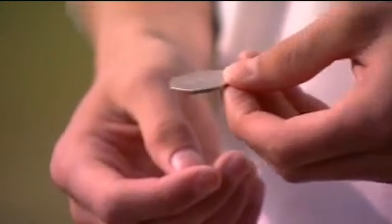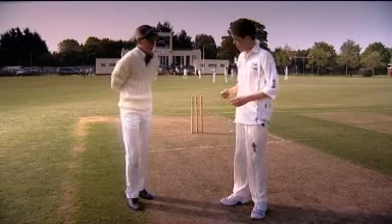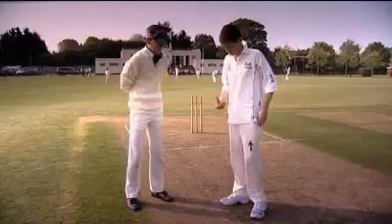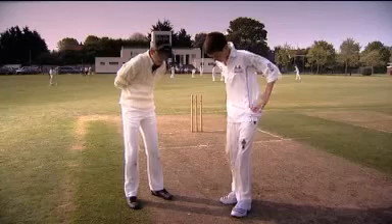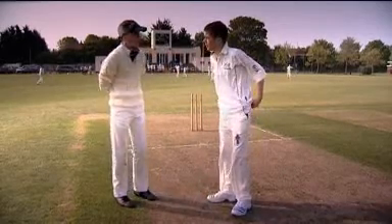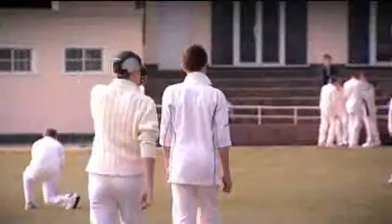At the start of the game, the 2 captains toss a coin to decide who will bat or bowl first. Right, heads or tails? Tails. It's tails. We're going to bowl. What is the probability of making the correct call?